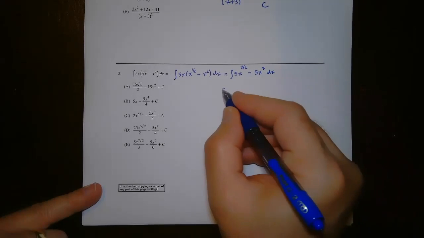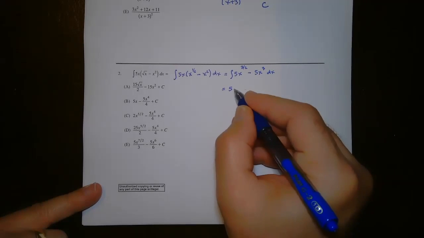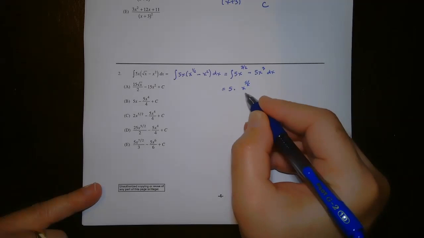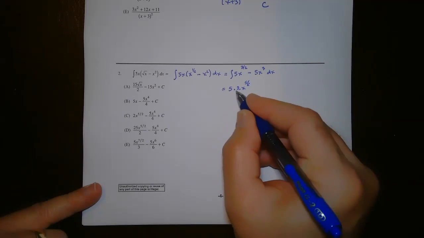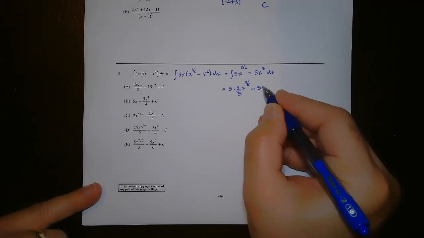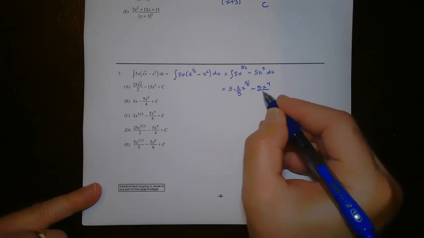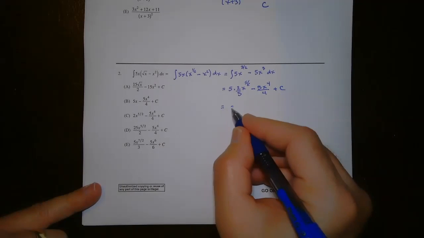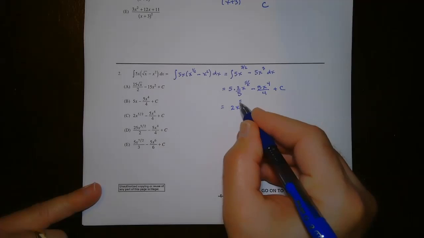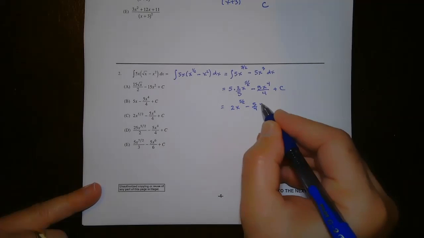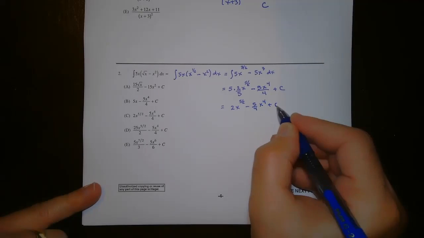Then this would be 5 times x to the 5/2 divided by 5/2, which is the same as multiplying by 2/5, minus 5x to the 4th over 4, plus your constant c. So this becomes 2x to the 5/2 minus 5/4 x to the 4th plus c.